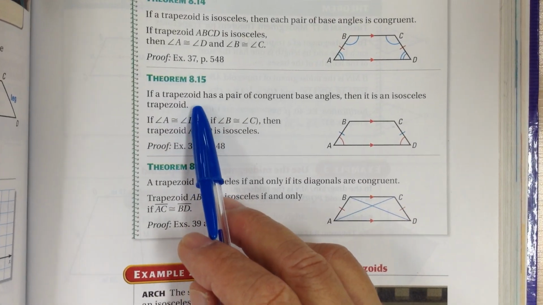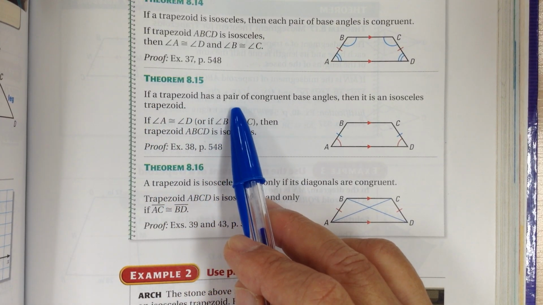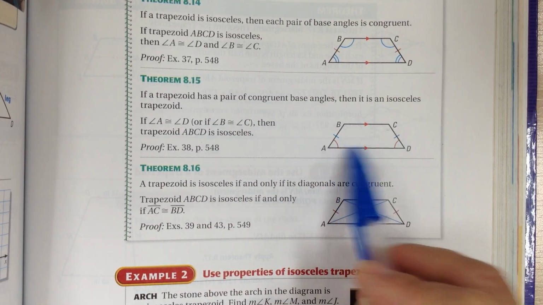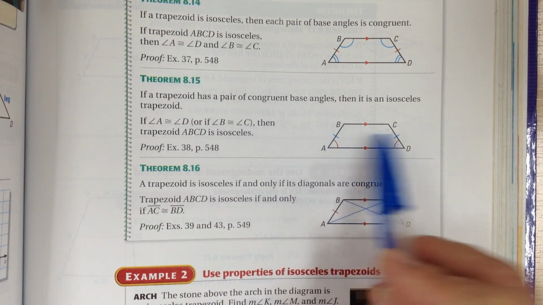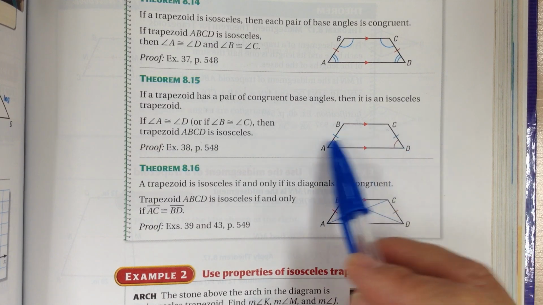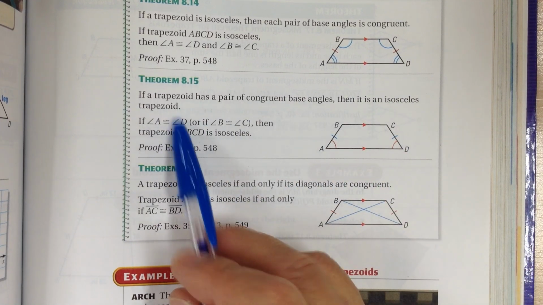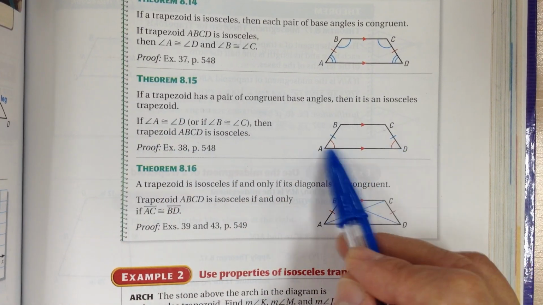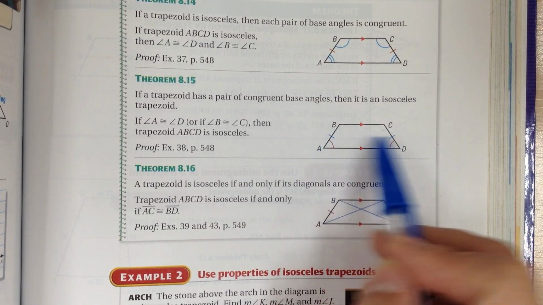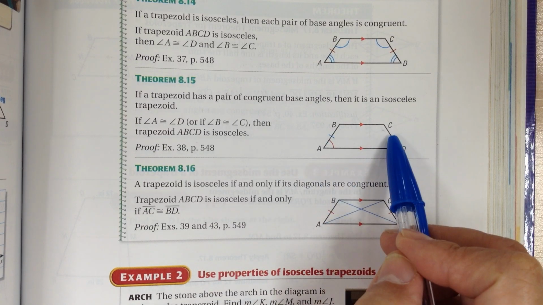Theorem 8.15: if a trapezoid has a pair of congruent base angles, so this is kind of the converse, then it is an isosceles trapezoid. If the base angles are congruent, then the legs are congruent, because the legs facing the congruent angles are congruent. If the two angles are congruent, the leg facing this and the leg facing that are facing congruent angles, therefore they are congruent. And because they are congruent, it's an isosceles trapezoid.